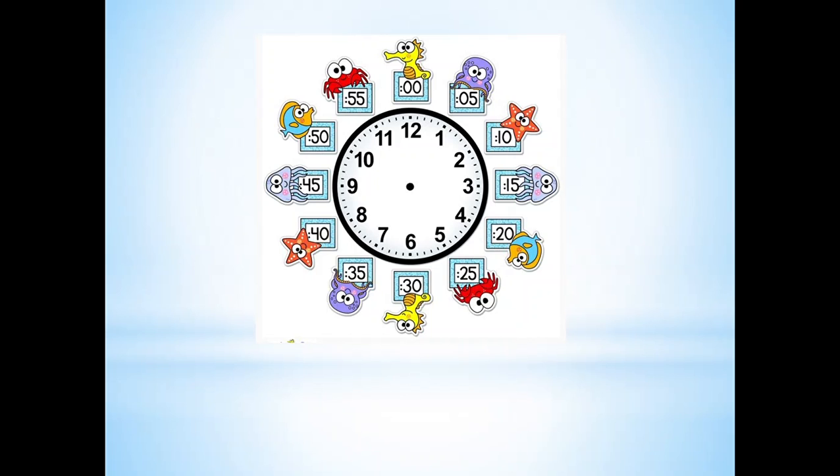It's 5 minutes. Let's count the minutes from 12 to 1. Count the small dots. After 12: 1, 2, 3, 4, and 5. So the minutes on 1 are 5. On 2, 10 minutes. On 3, 15 minutes. On 4, 20 minutes. On 5, 25. On 6, how many minutes? Excellent, 30 minutes.